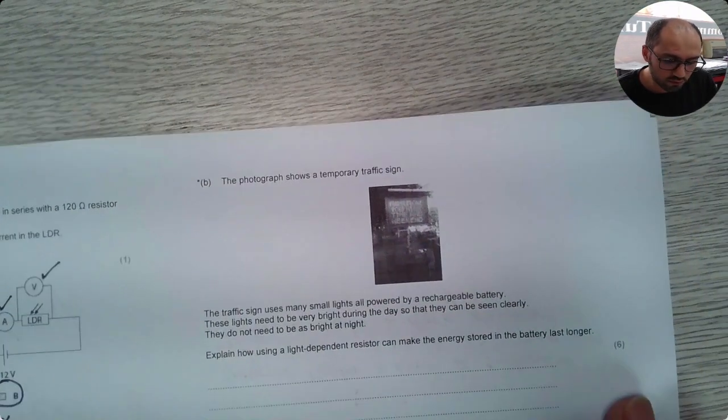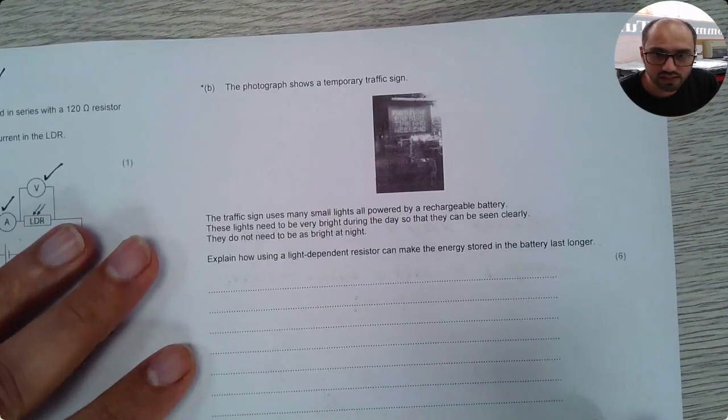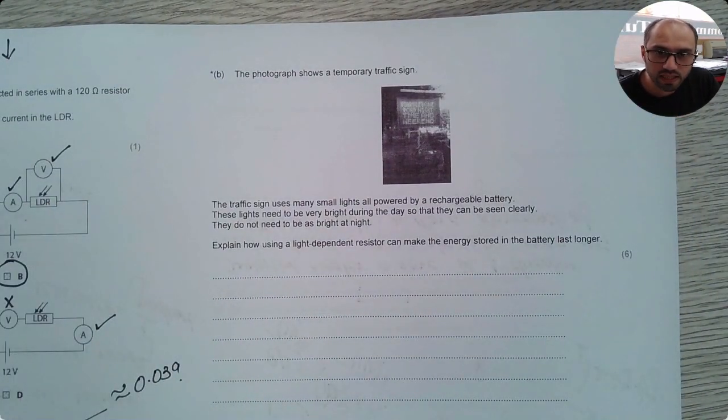Next part says the photograph shows a temporary traffic sign. The traffic sign uses many small lights, all powered by a rechargeable battery. These lights need to be very bright during the day so that they can be seen clearly. They do not need to be as bright at night. Explain how the use of a light-dependent resistor can make the energy stored in the battery last longer.